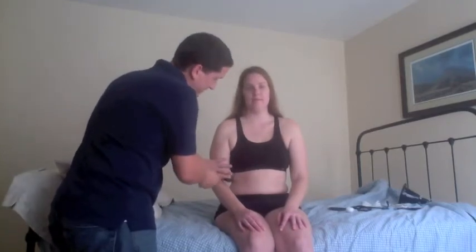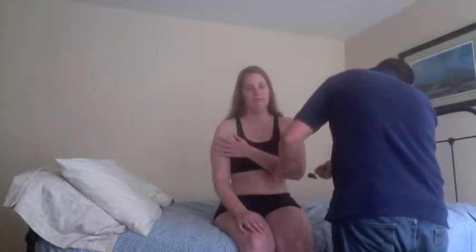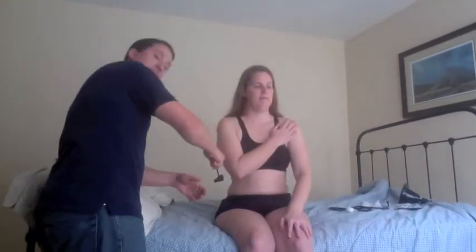Okay, and then I'm going to test for brachial reflex. So put my finger over the biceps tendon. I'm sorry, my finger over the bicep. Then I'm going to check for tricep. You can hold the arm right there. Okay, same thing on this side. The triceps tendon.